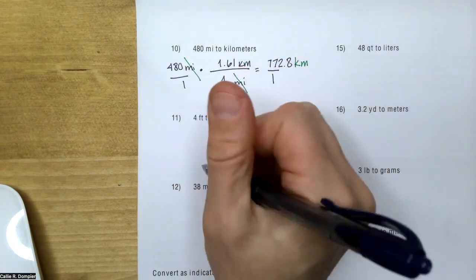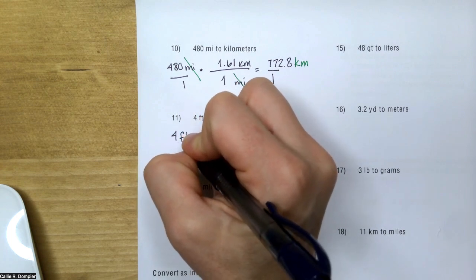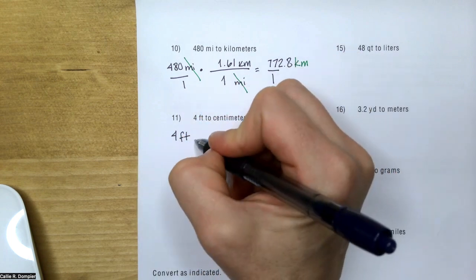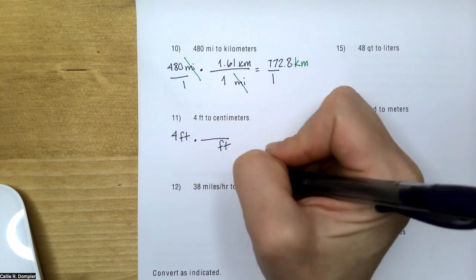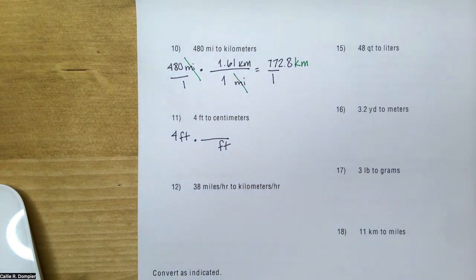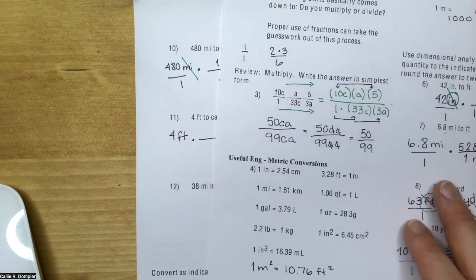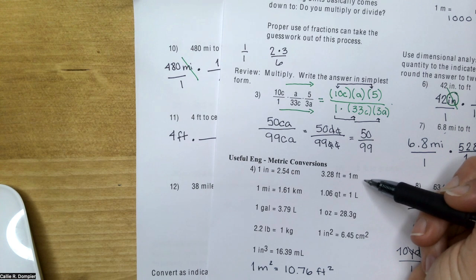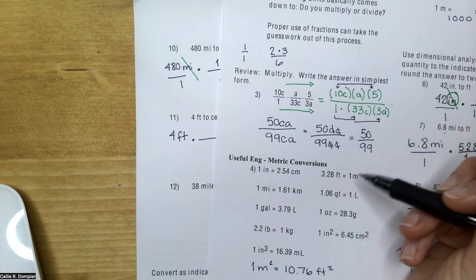Good. 4 feet to centimeters, start with 4, multiplied by whatever it is. I want it to be feet on the bottom to cancel out the feet. How many centimeters in a foot? Well, I know that there are 3.28 feet in 1 meter.